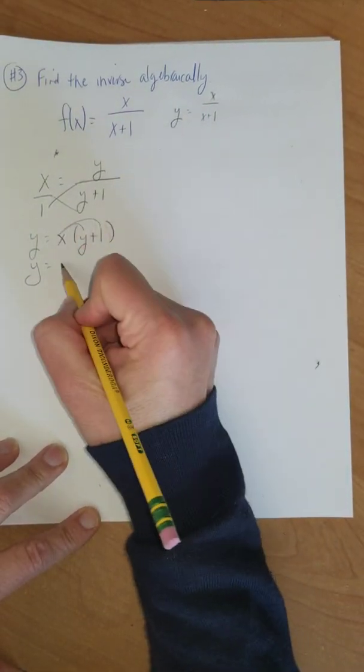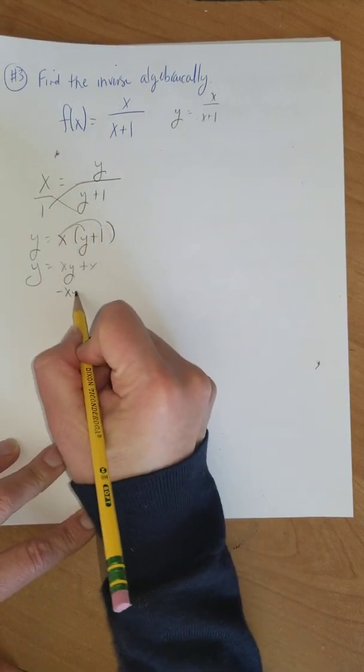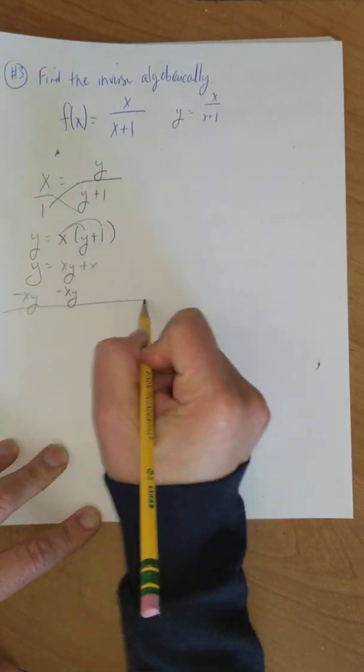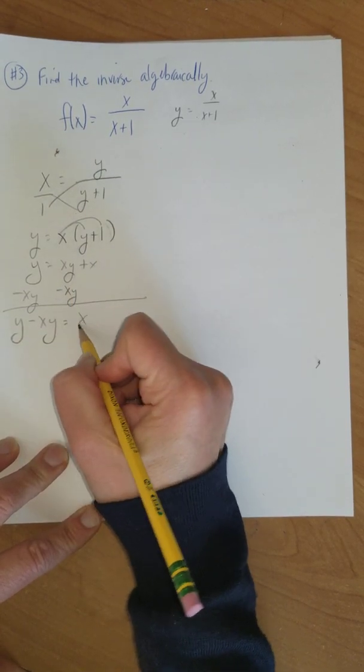I am going to distribute this through. Next thing I'm going to do, I want the y's together. Let's subtract an xy. I know I'm moving an x, but that's okay. y minus xy equals, this is going to be an x.